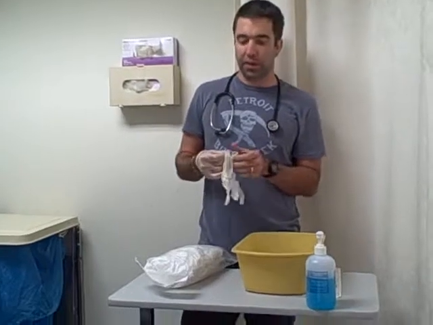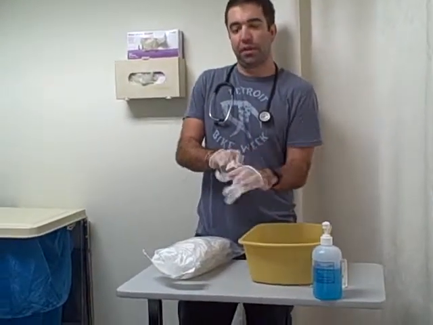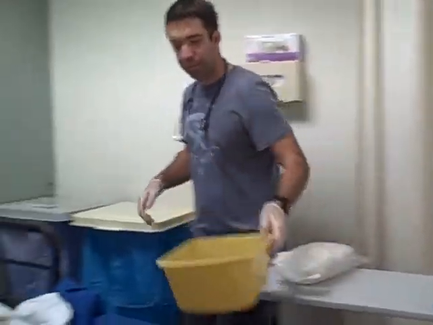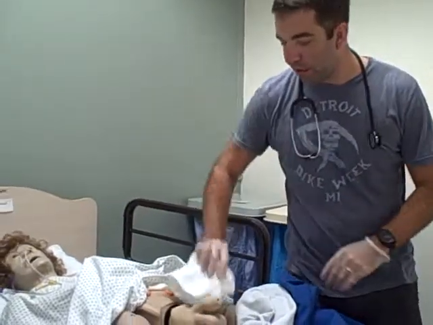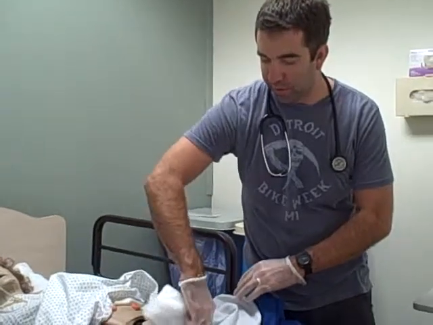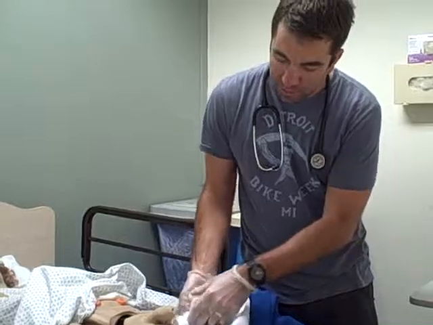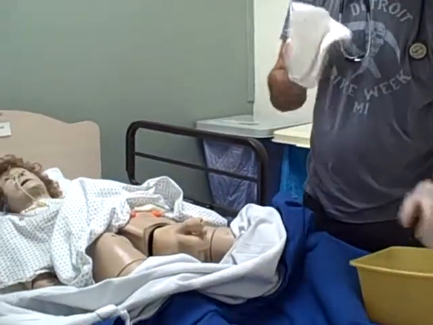So I have my basin here filled with some warm water and some soap. I'm just going to quickly clean the genital area before I do my straight catheter. Make sure that it's clean. Got my washcloth here. Dip it in my water. Clean around the penis, and to the top of it, around the bottom. Clean again, using a different section. And dry off the penis.